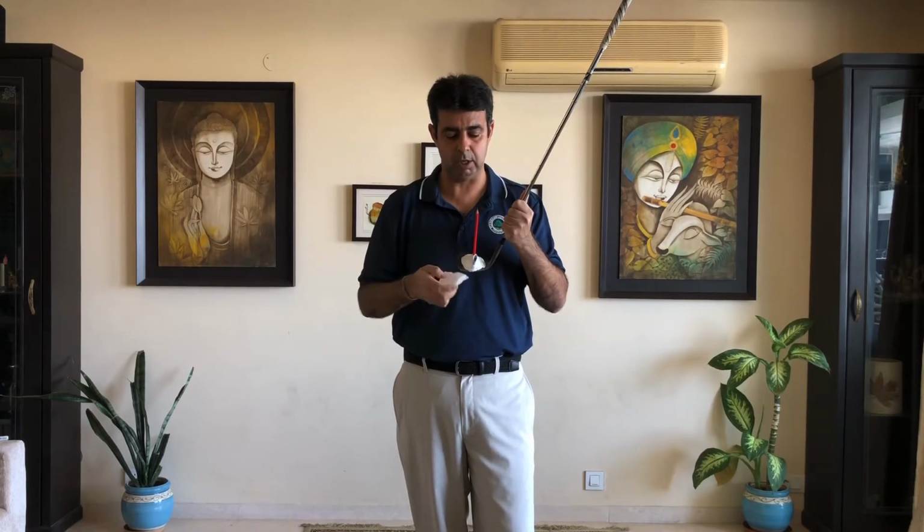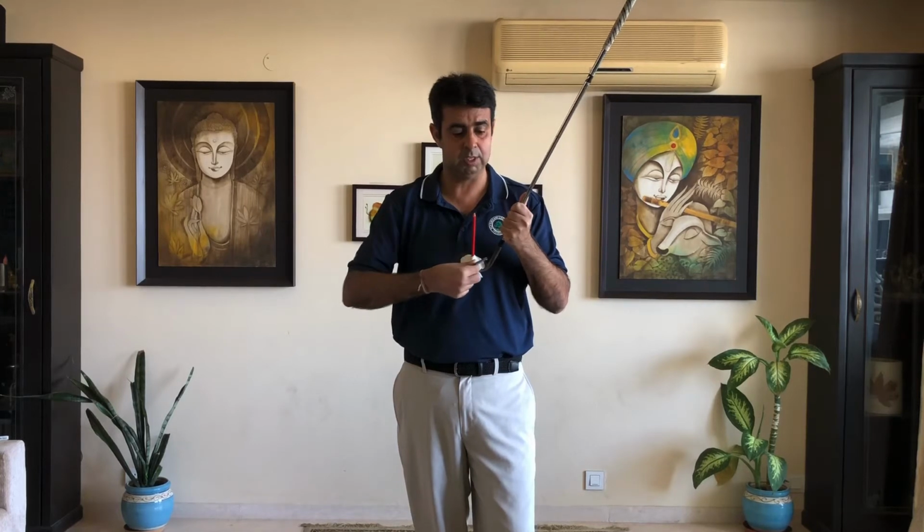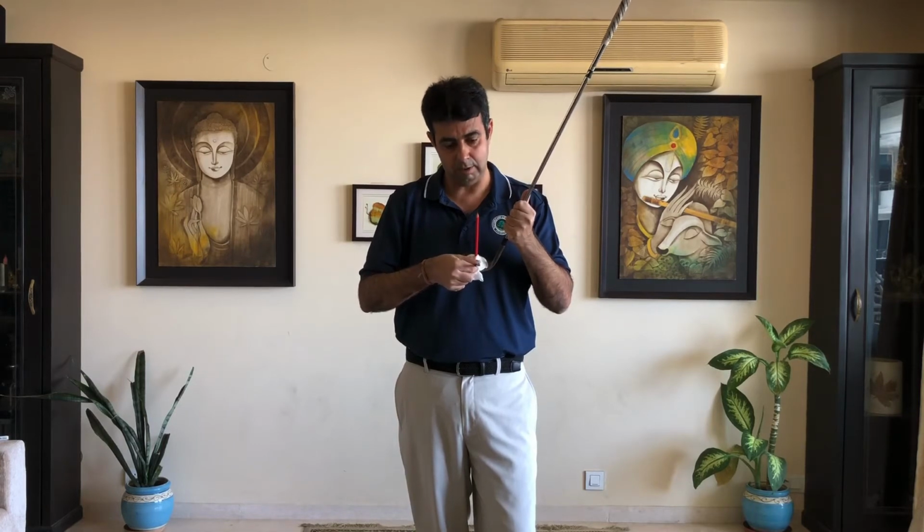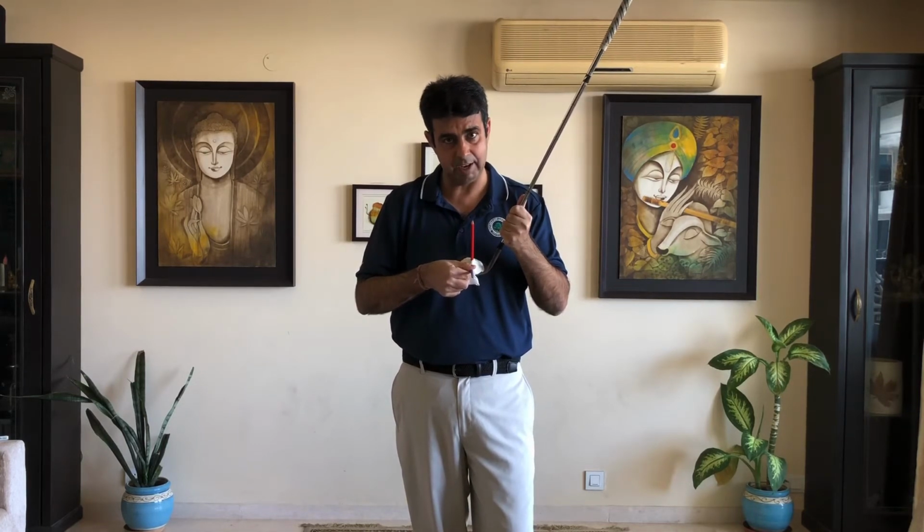The blue line indicates where the club head is traveling. Now again, it has two components. The two components are A, where is the path traveling? Is it traveling square, is it traveling in to out, or is it traveling out to in? And B, what is the angle of approach? Is the club head actually traveling on the way down, negative angle of approach, on the way up, or is it traveling parallel to the ground?